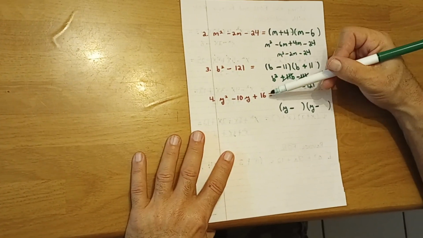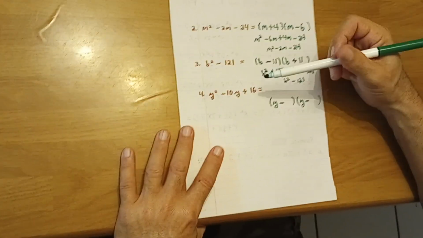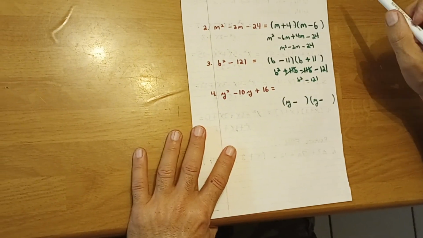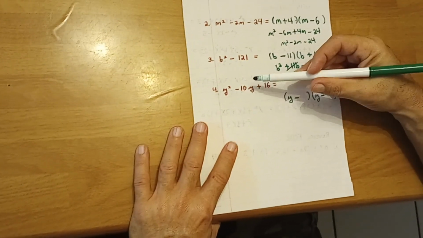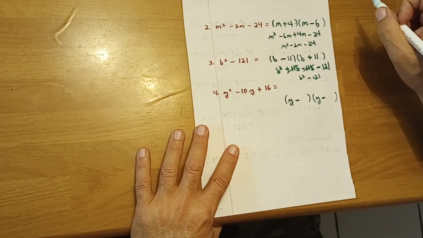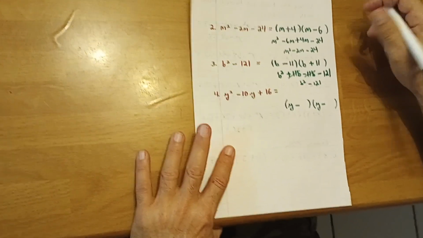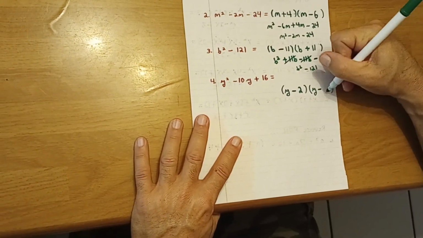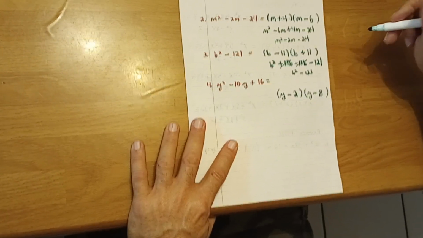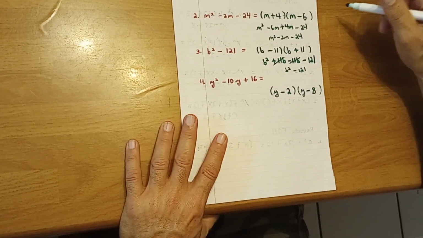Okay, so here, what are the factors of 16 that could add up to be negative 10 in some way? Well, we'd have 1 and 16, but that won't give us a negative 10 in any way. I think a 2 and an 8 will, though, right? So what about if we do y minus 2 times y minus 8? And let's check it to see if indeed we get this, right?